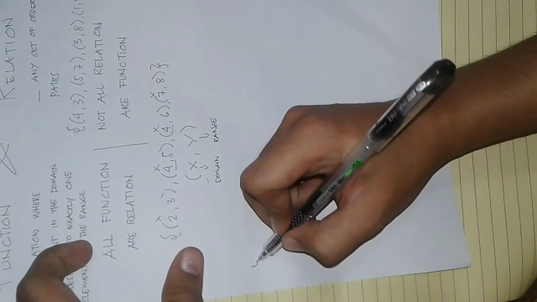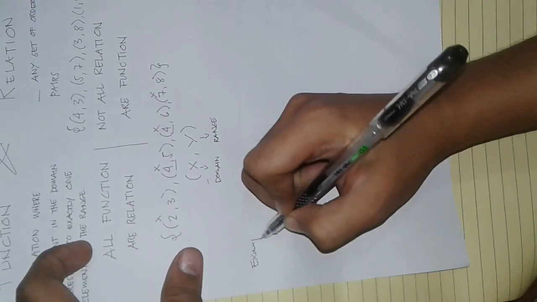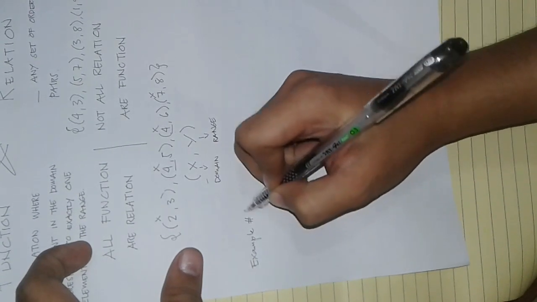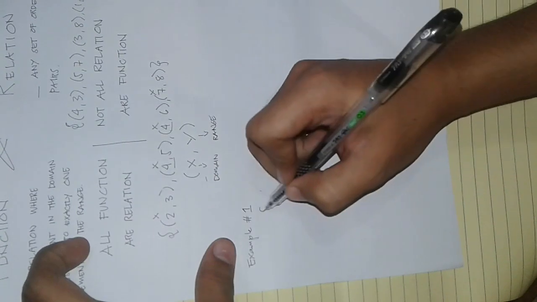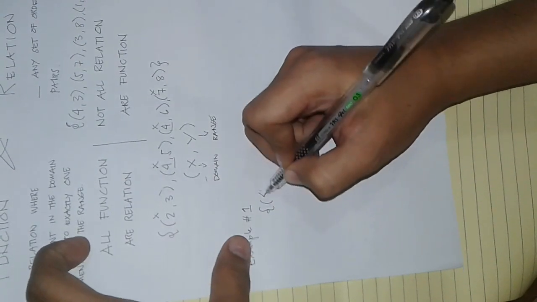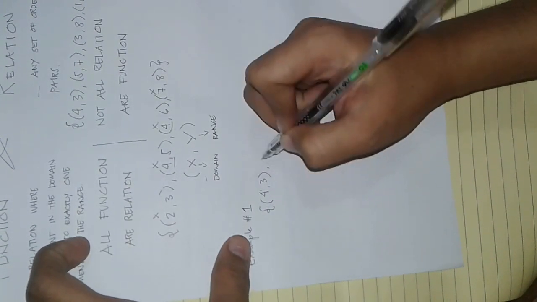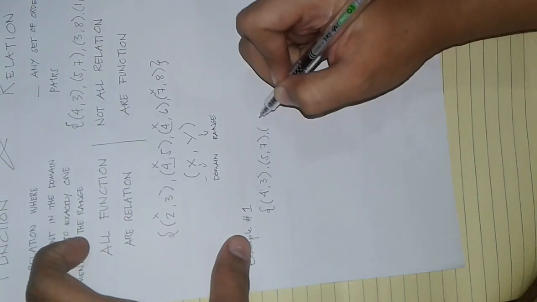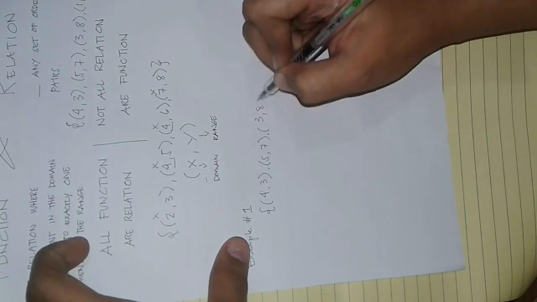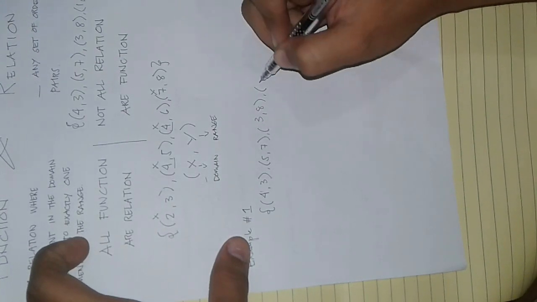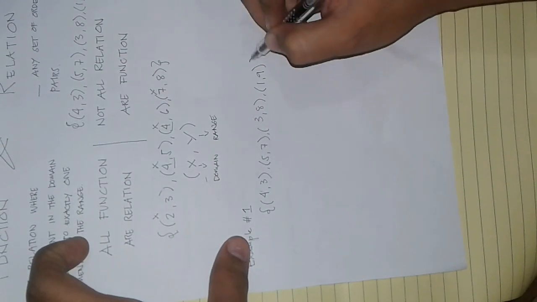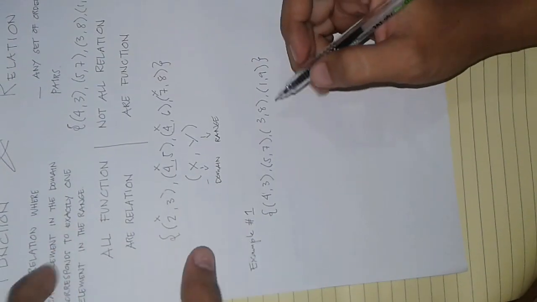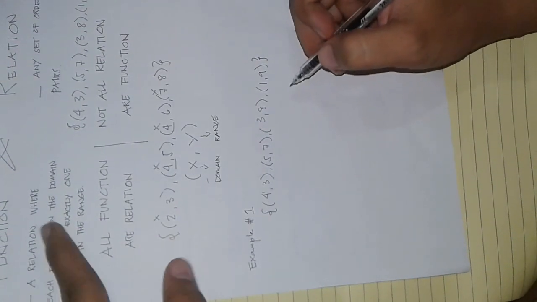So for example number 1, is the relation a function?